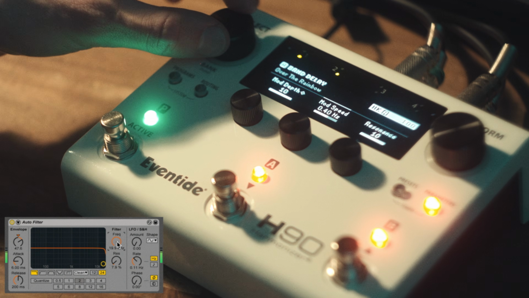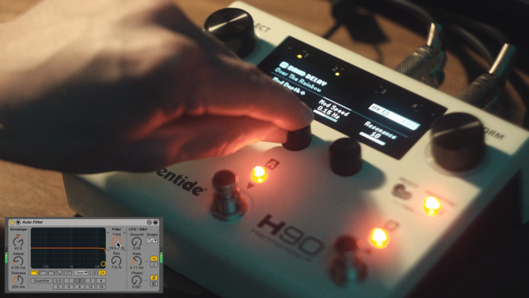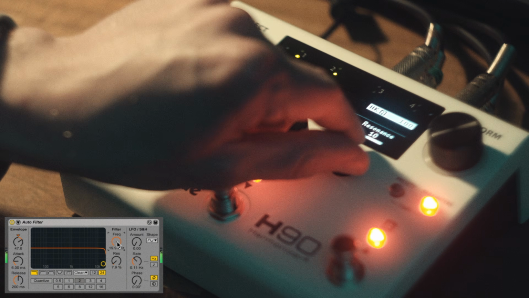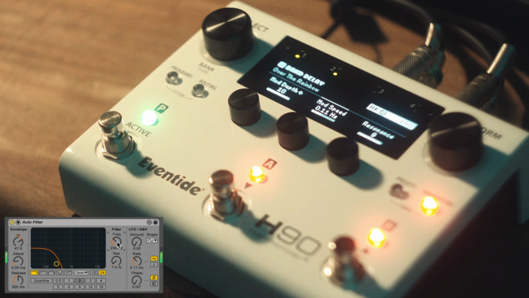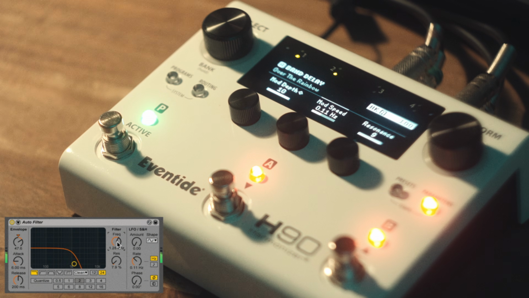And the mod frequency could be a bit slower. Yes, beautiful. Now we have this whole another layer, this moving figure in the higher frequencies. Which also beautifully interacts with my manual control of the filter here in Ableton.